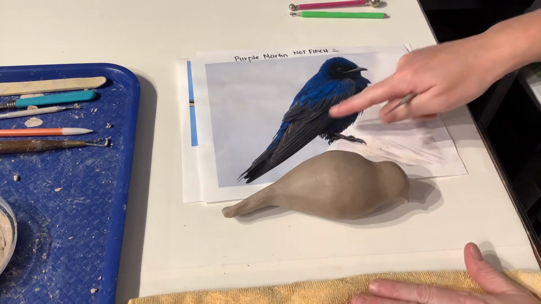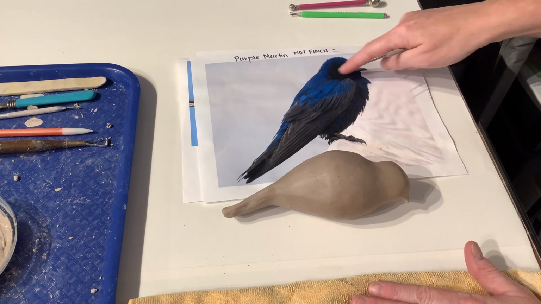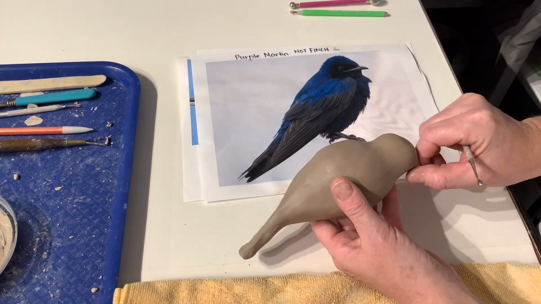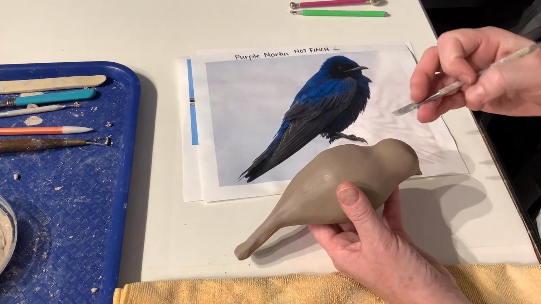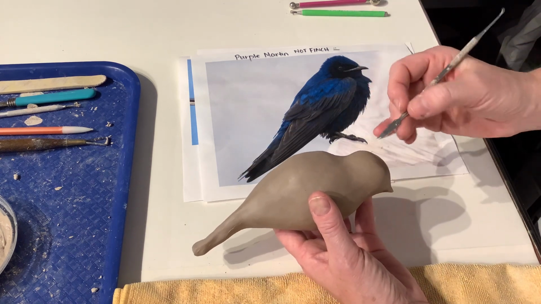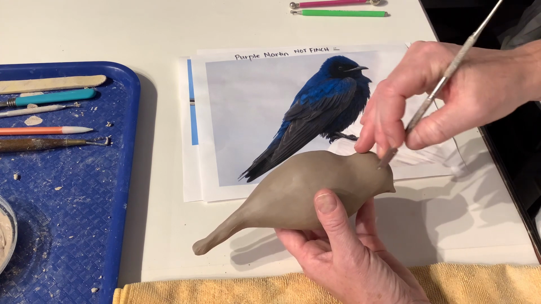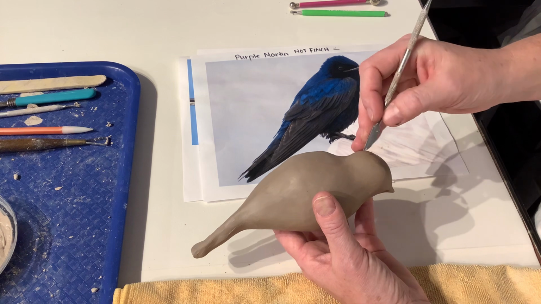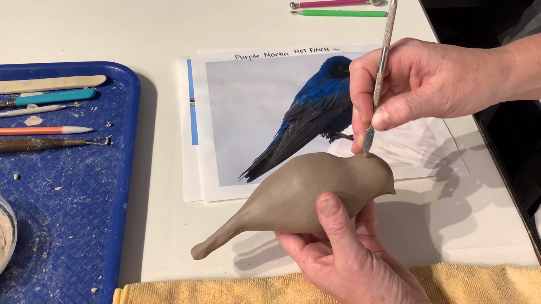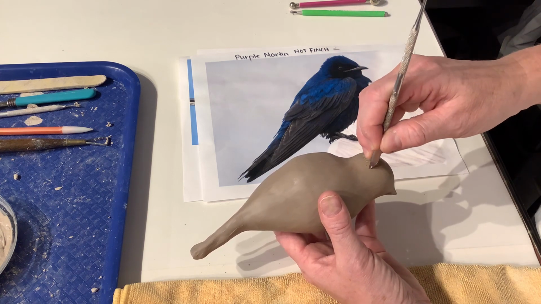All right, today's demonstration is beginning details for the feathers in my little bird. First thing that I'm doing is just giving myself some markings. I'm using a tool that is called just a sculpting tool. And one of the things that I do when I first start with texture is just give it some lines. I'm paying attention to the direction of those feathers.